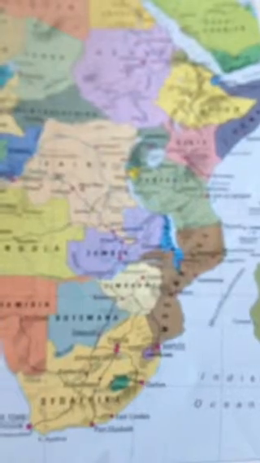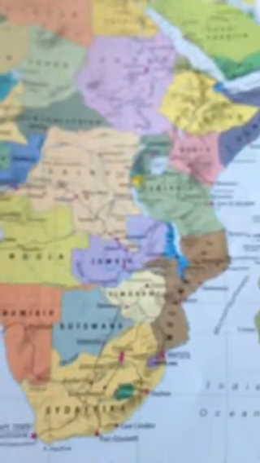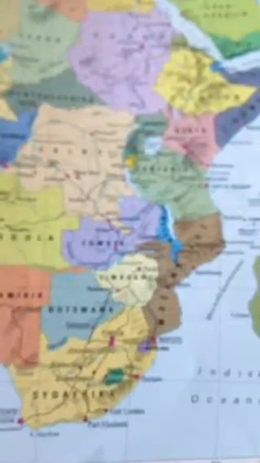The capital of South Africa is Pretoria. Pretoria has 1.7 million inhabitants. But Pretoria isn't the biggest city in South Africa. The biggest city is called Johannesburg, and about 3.9 million people live there.